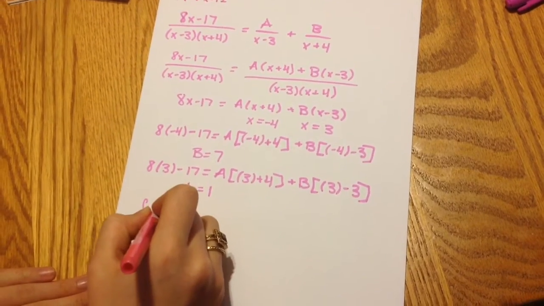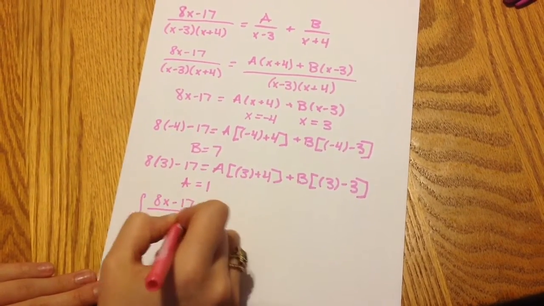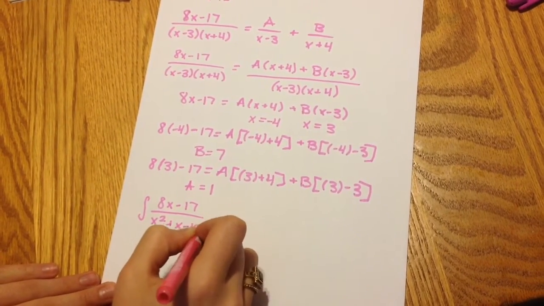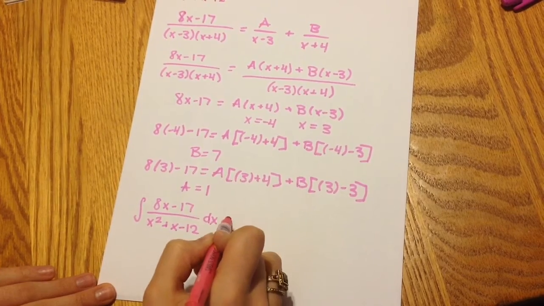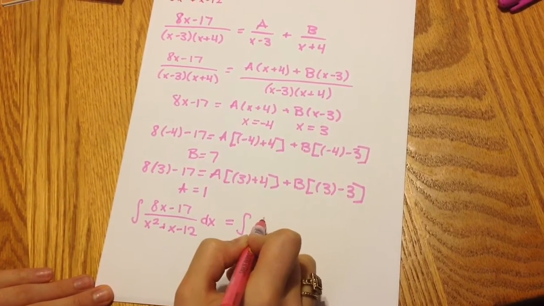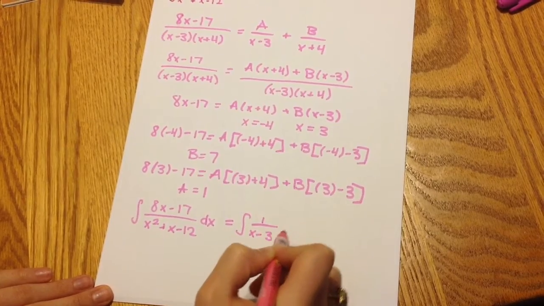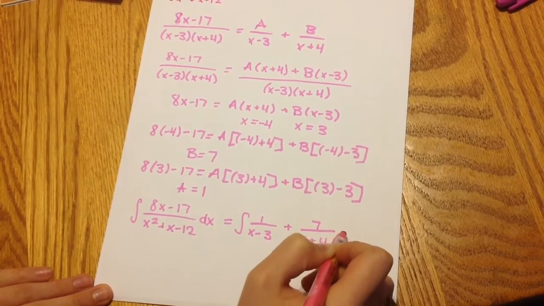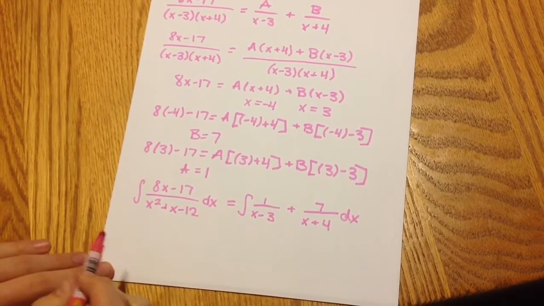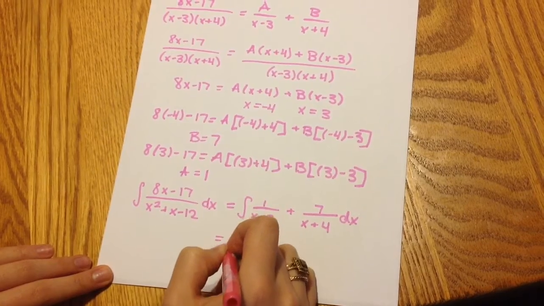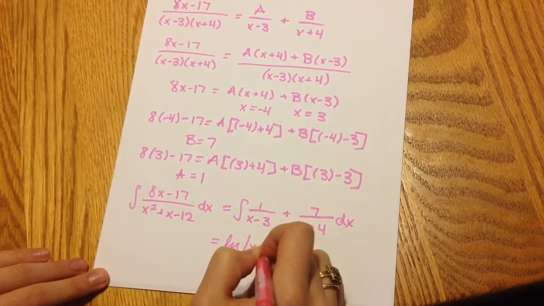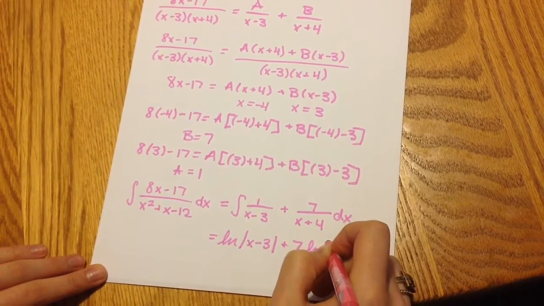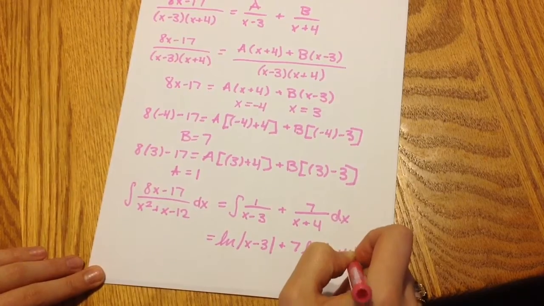So now, like before, since we have A and B, we're able to solve the integral. We have the original integral 8x minus 17 over x squared plus x minus 12 dx is equal to the integral of the partial fraction 1 over x minus 3 plus 7 over x plus 4 dx. Now we're able to integrate, and we find that the integral is equal to ln absolute value of x minus 3, plus 7 ln absolute value of x plus 4, plus C.